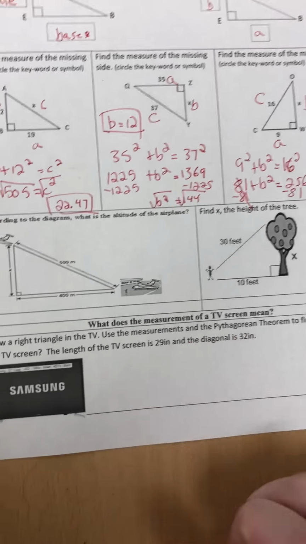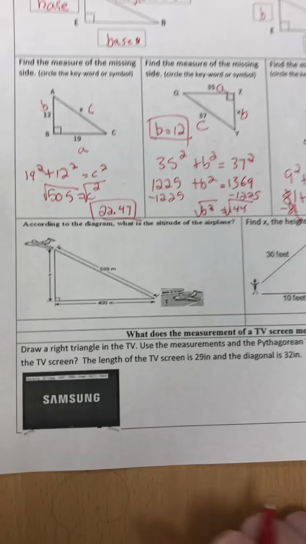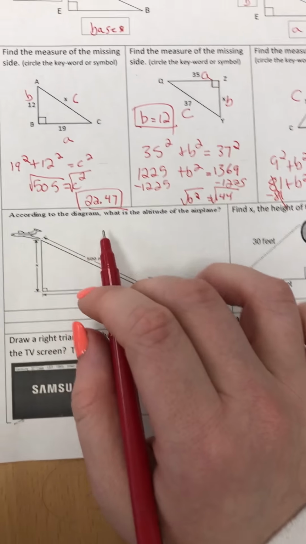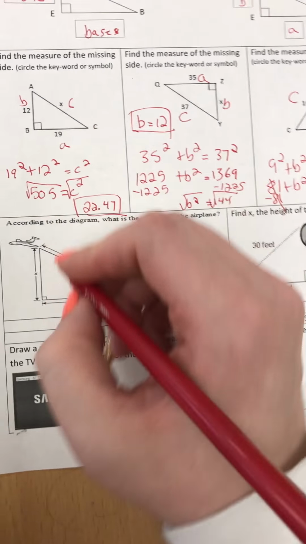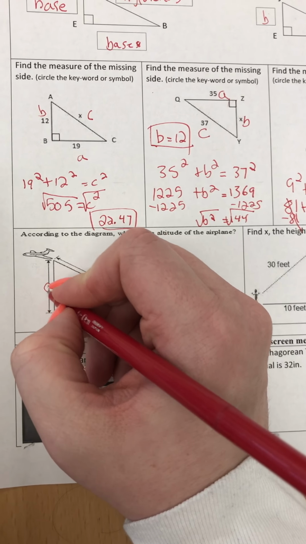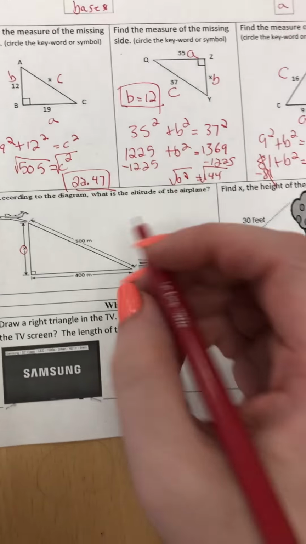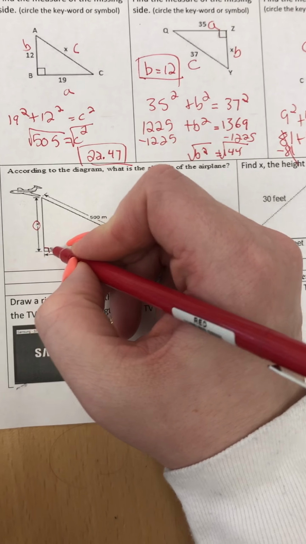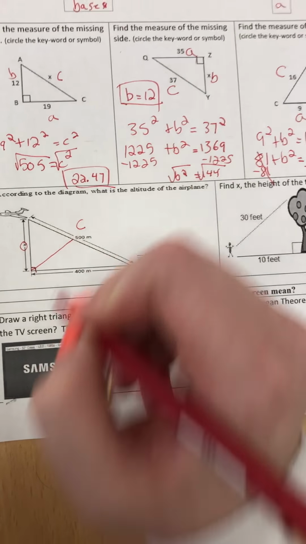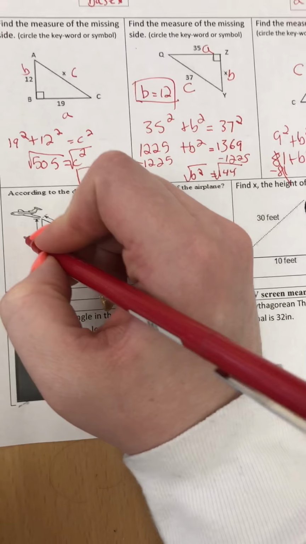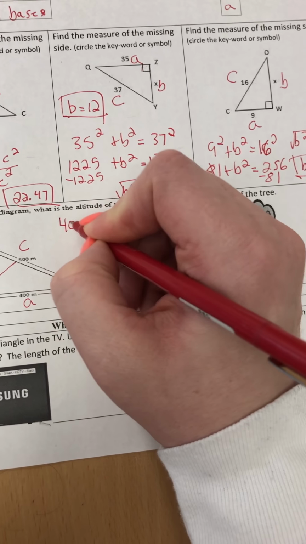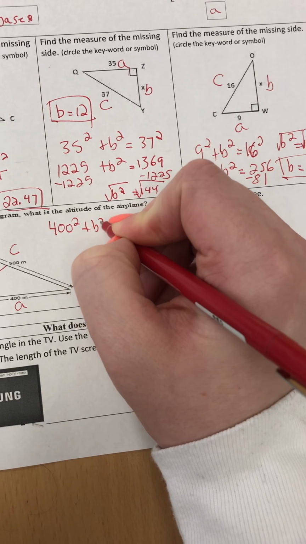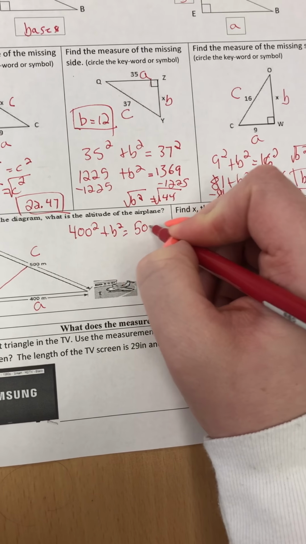Now let's look at it with some word problems. So they give us this picture. They say, according to the diagram, what is the altitude? So that word altitude means height, and you could see that they put this x here as that's what I'm solving for. So again, find your square. Across from it is your C. So then this will be my A, this will be my B. So we're going to solve for B. So set up our formula. So 400 squared plus B squared is equal to 500 squared.